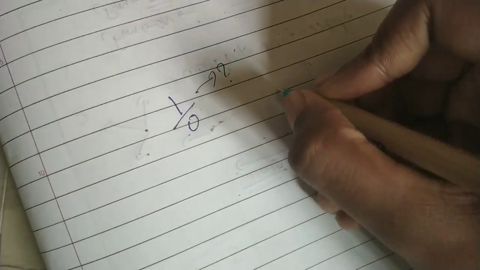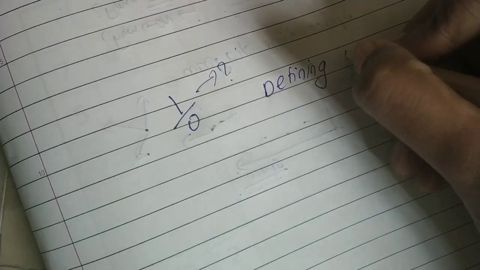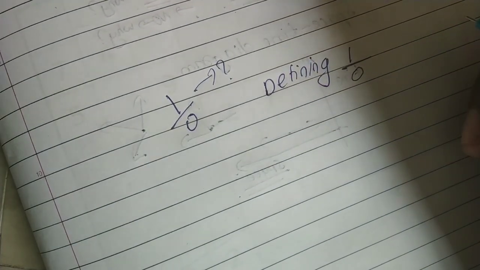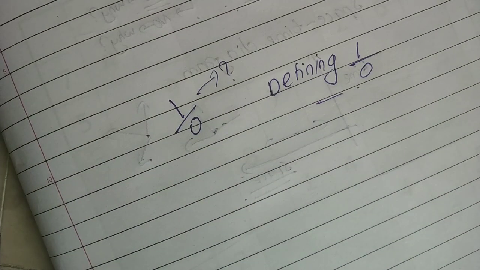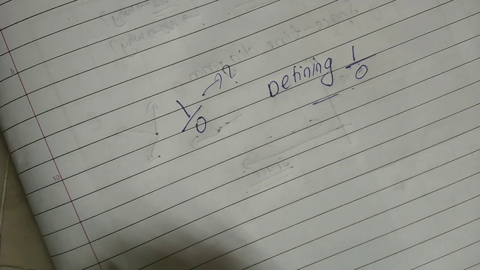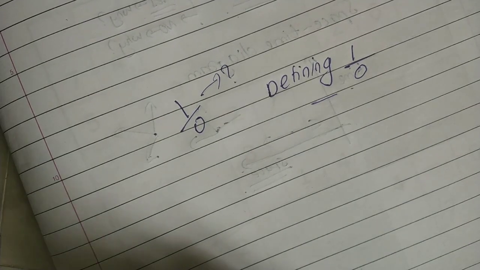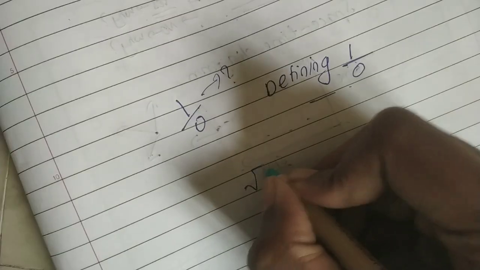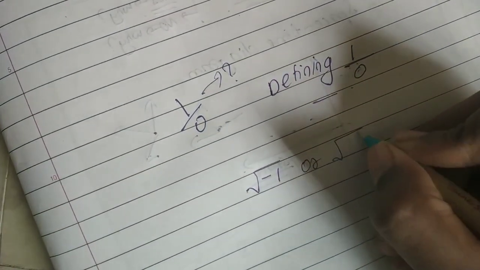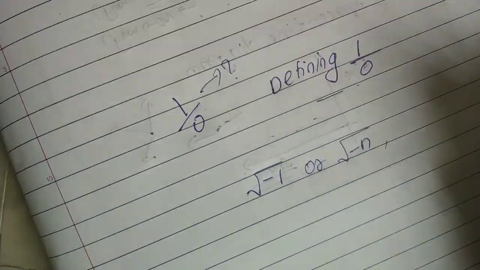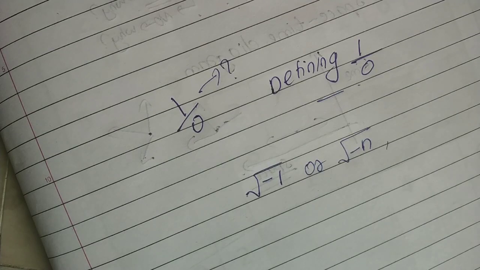So our today's topic is defining 1 by 0. Before defining 1 over 0, let's start with some history. Don't worry, this is not a history lecture. A long time ago, we did not have any definition for root of minus 1 or root of minus n, where n is any non-zero number, right?